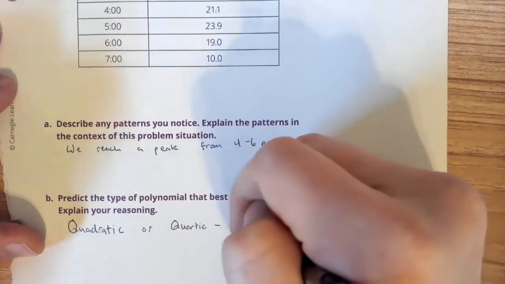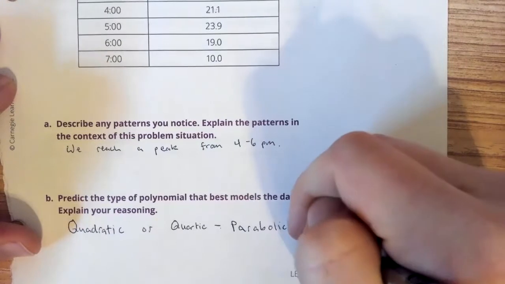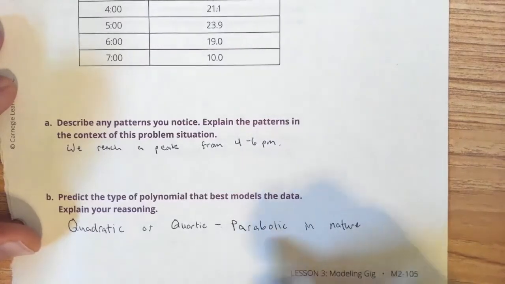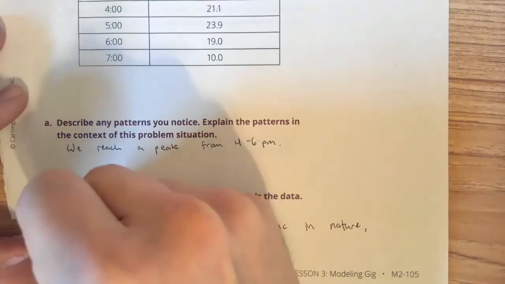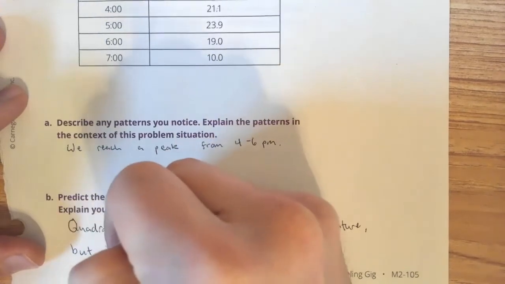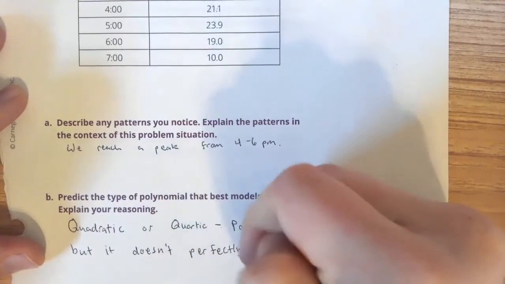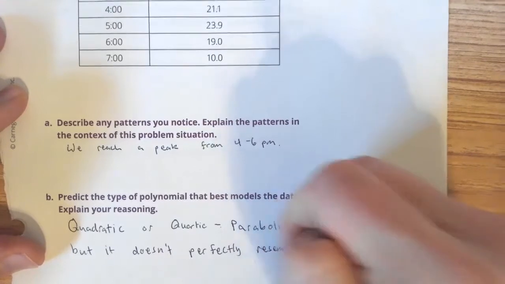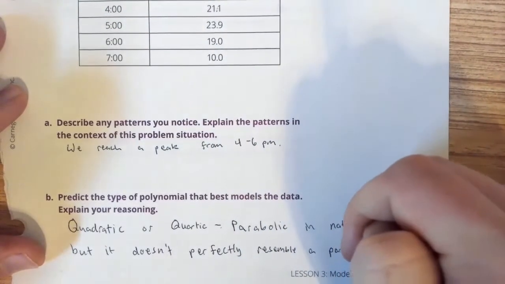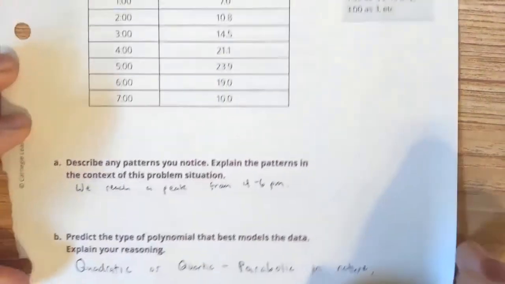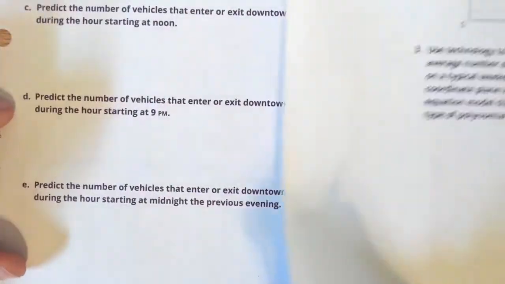So for explaining my reasoning, I'll just say it's parabolic in nature. That's a really stupid way of saying that, but hey, it's okay. It's parabolic in nature, but it doesn't perfectly resemble a parabola. Since it does kind of resemble a parabola, that's why I'm saying it's not cubic. Cubic, you wouldn't see a parabola at all. Okay, so that's it for the first page. Again, that was page M2-105.